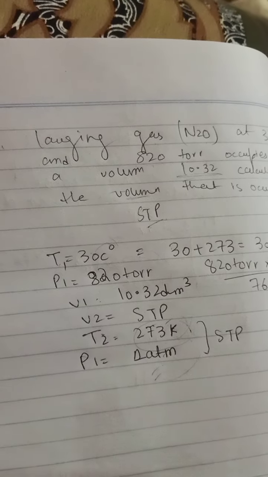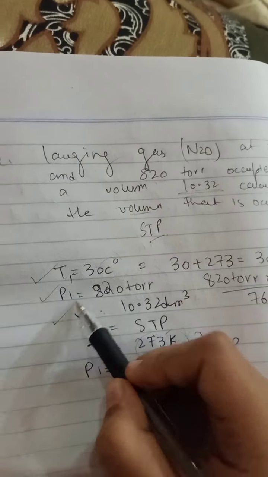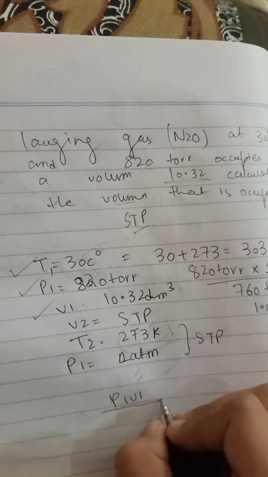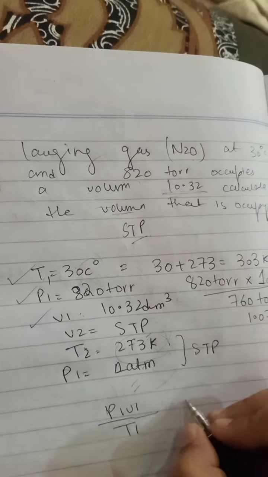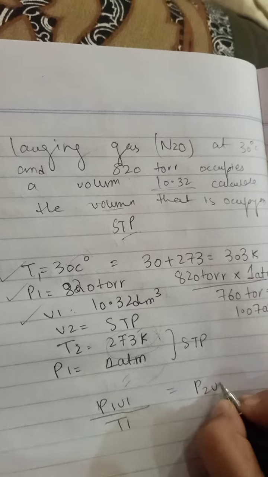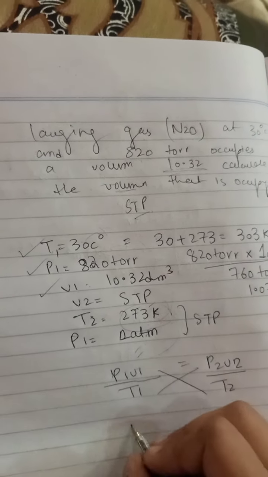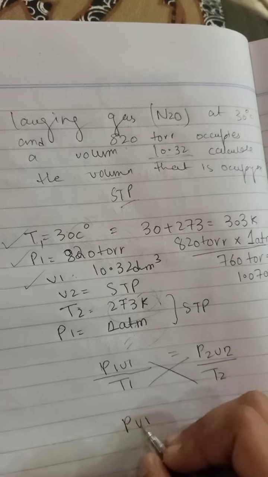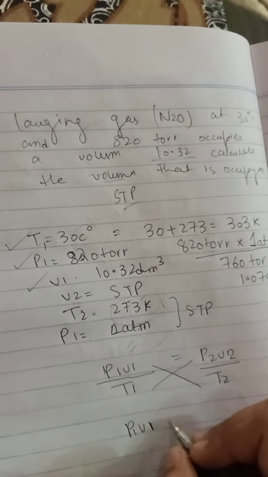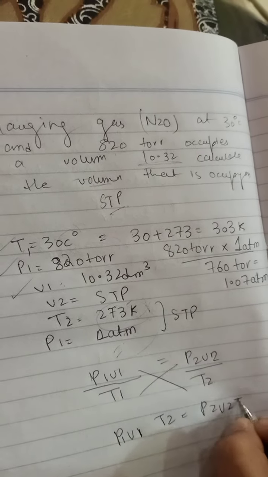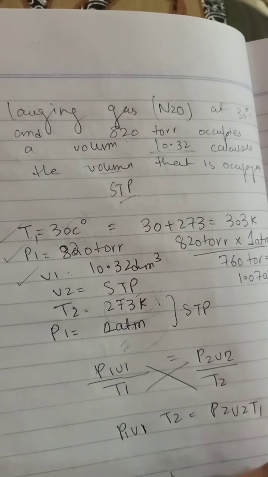So we have the values T1, P1, V1 and T2. We can write the formula, that is P1V1/T1 is equal to P2V2/T2. Cross multiplying, P1V1T2 = P2V2T1.